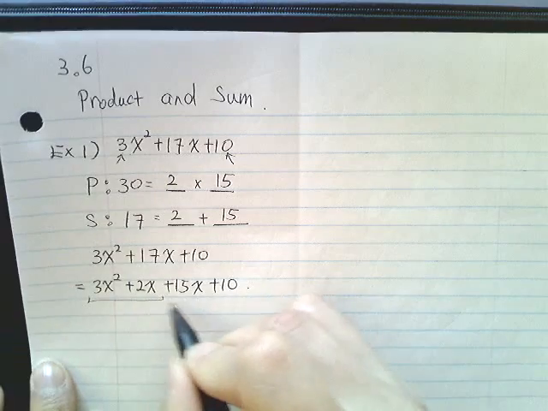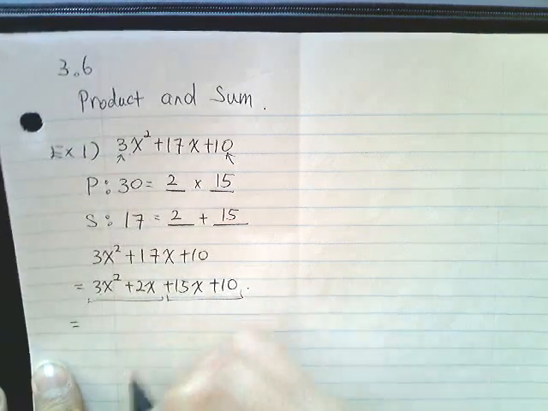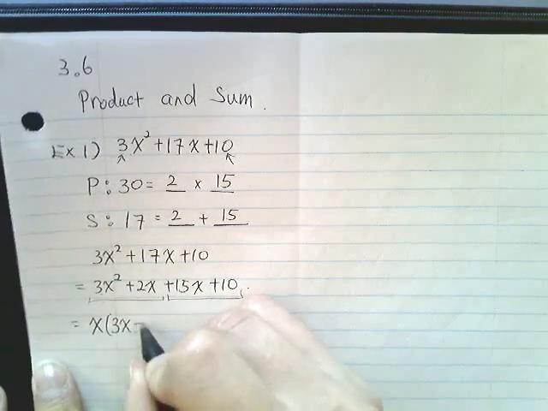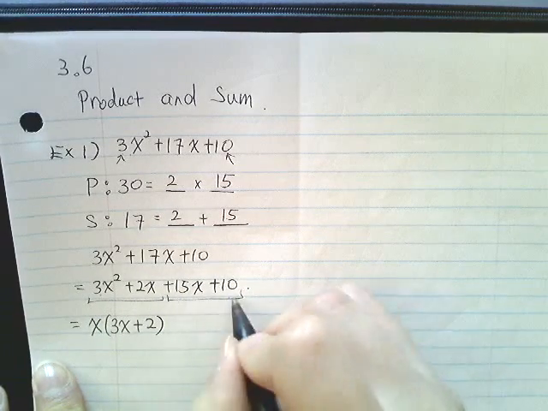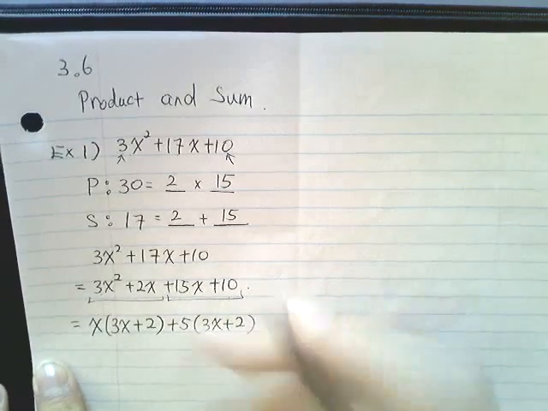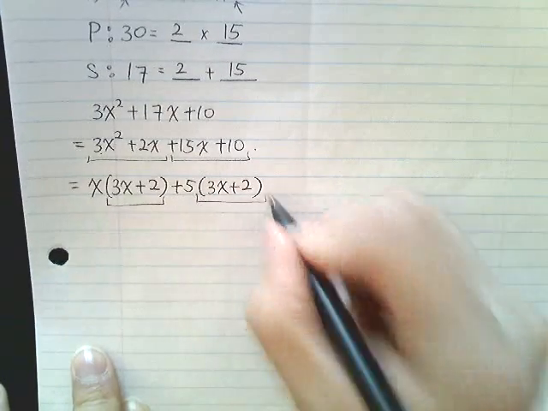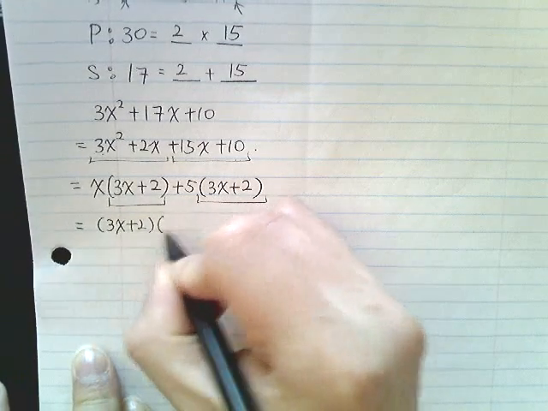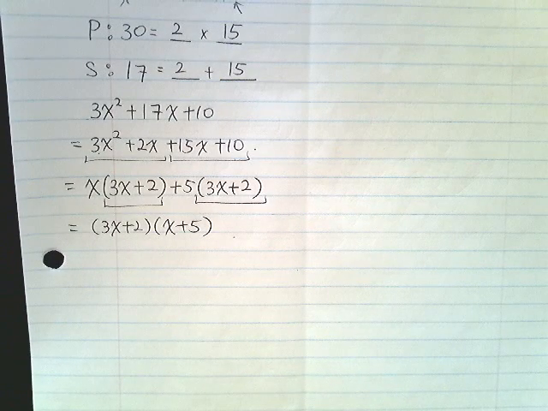So take a look at the first two and the second two. Same method over and over and over again. So 3x squared plus 2x, the greatest common factor of these two is just an x. So we have 3x plus 2. Now the second two terms, the greatest common factor of these two is positive 5, and then it becomes 3x plus 2. Once I have that, the binomials are the same. So we have 3x plus 2 and then x plus 5. See, it's exactly the same thing as 3.5.